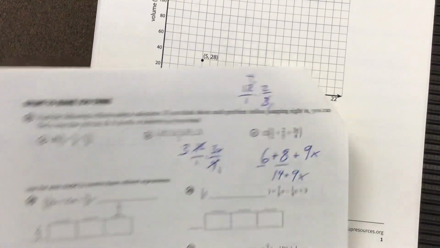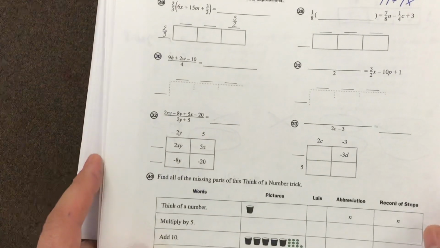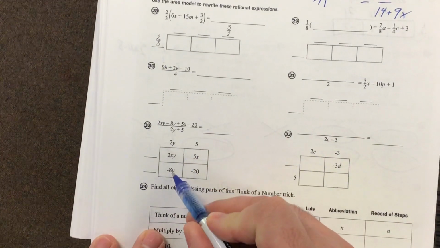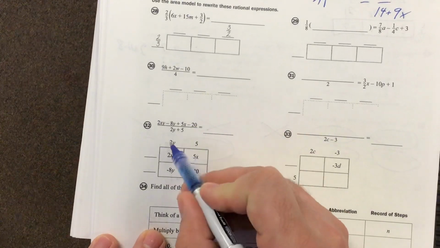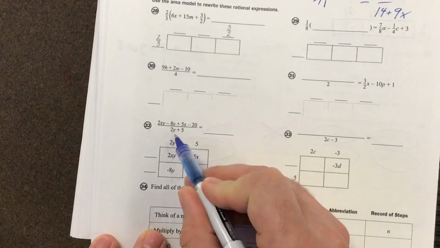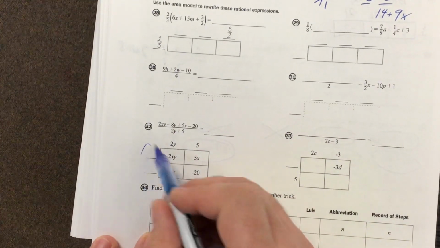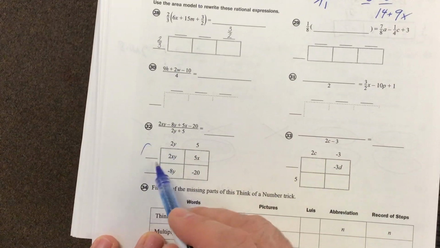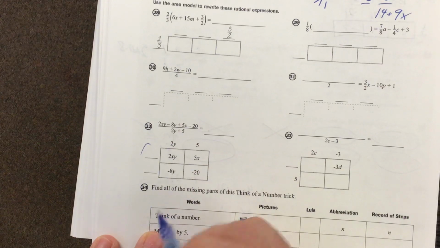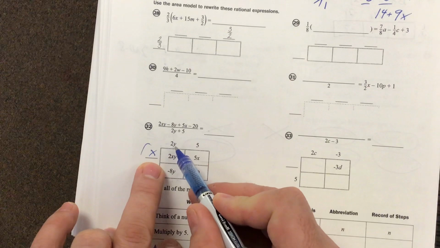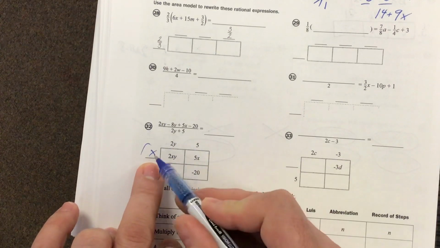That's a 4-term one. Here are the four terms from the top. Here's the bottom. So I want to know what answer goes over here. So 2y times what? 2y times x.